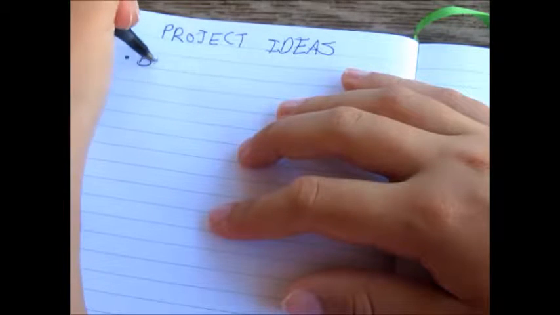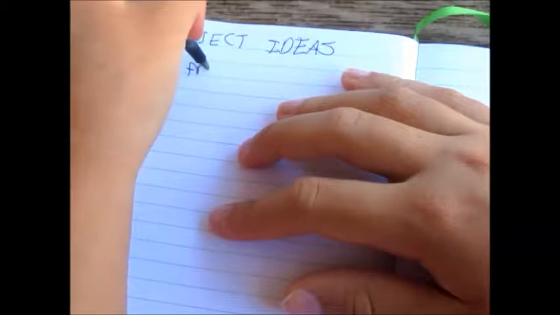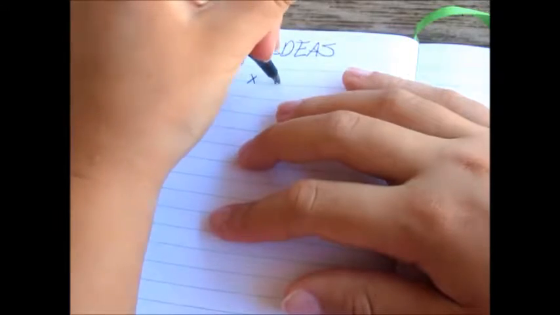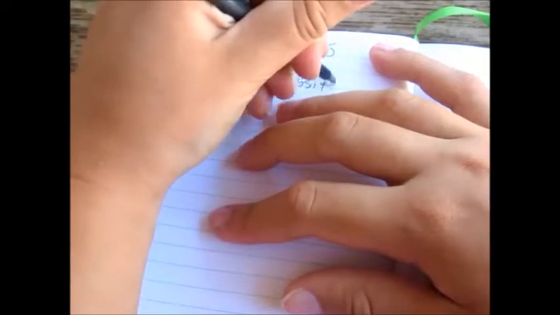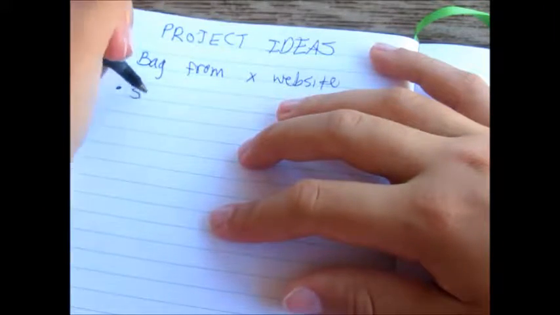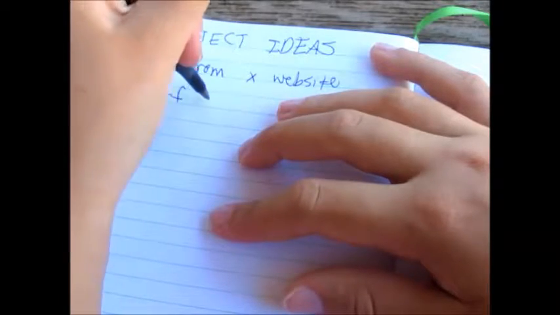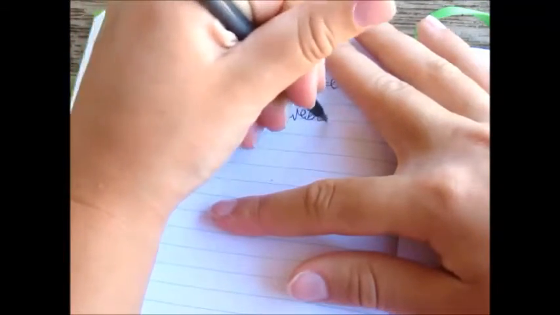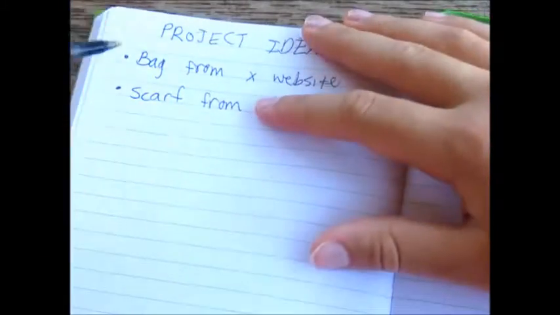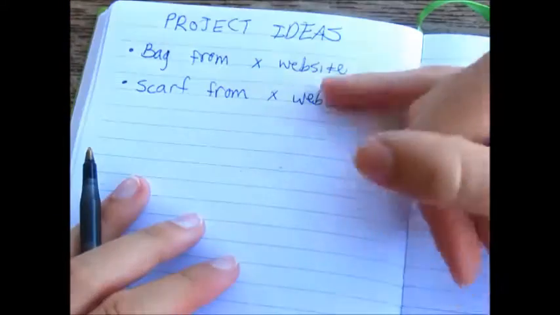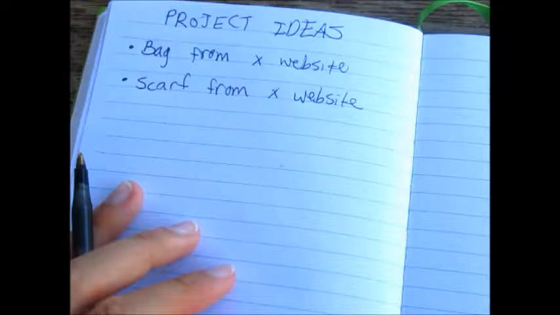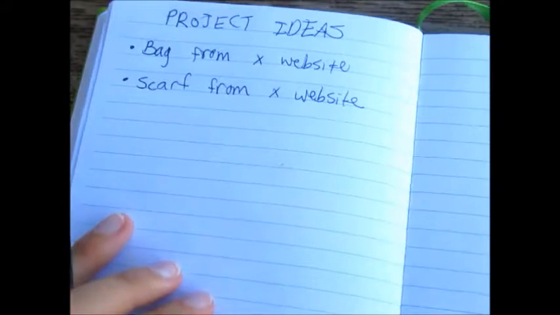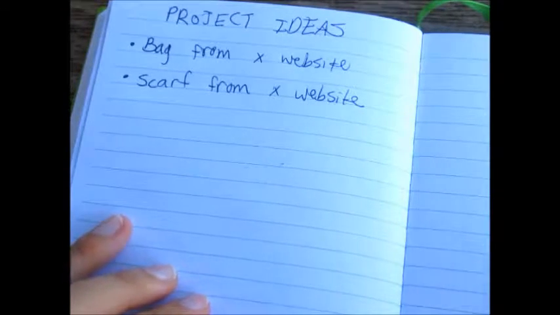So I might write bag from X website, or scarf from X website. So it's just going to be a very continual list. We're just going to be keeping a log of different things that you think of or that you see online that you think might make good gifts.